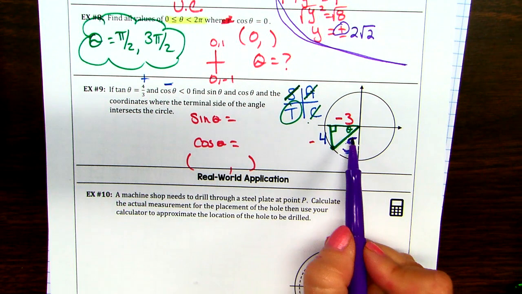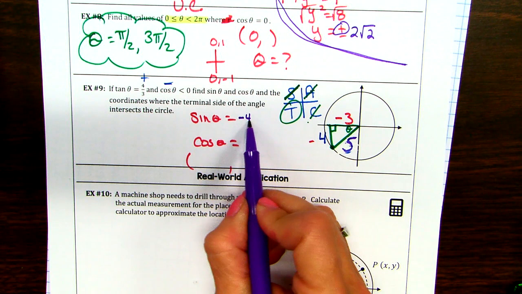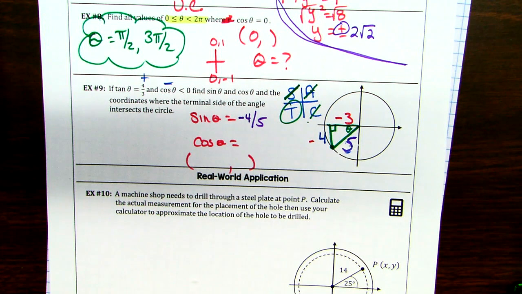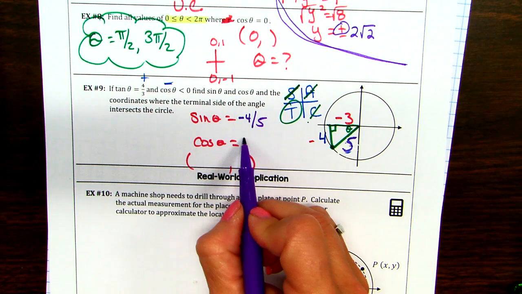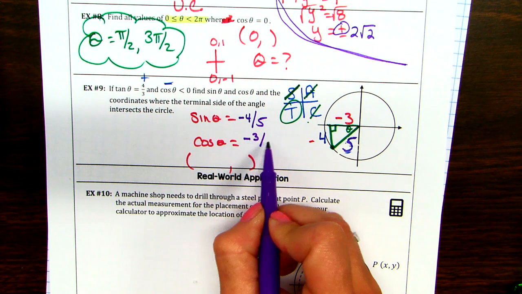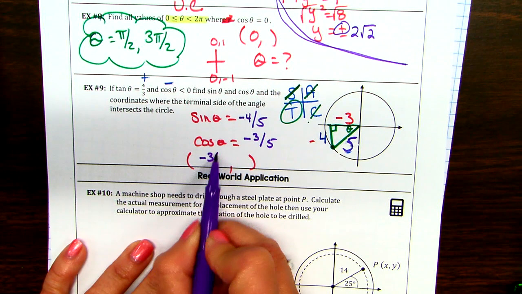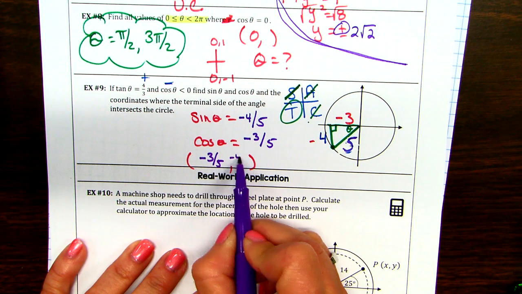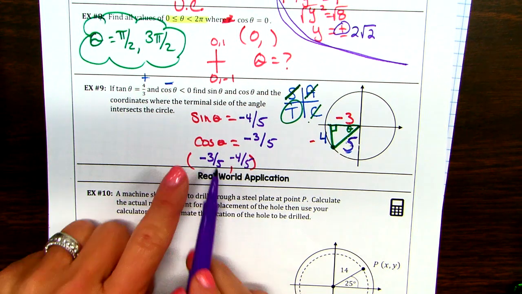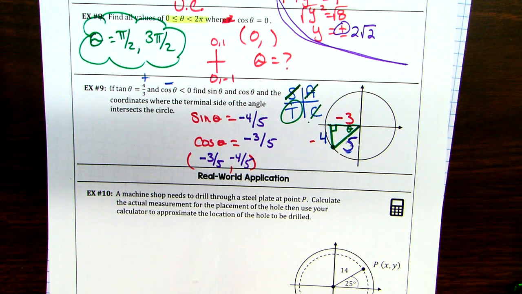So sine is opposite over hypotenuse. Cosine is adjacent over hypotenuse. If I wanted to write it as an ordered pair, cosine goes first, sine goes second. Don't forget, cosine, sine, alphabetical order, C and S.